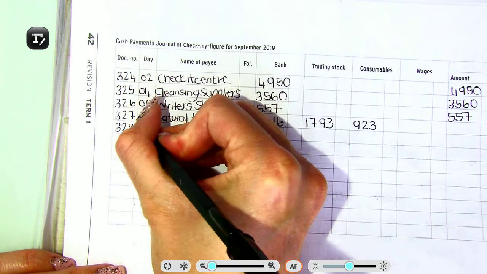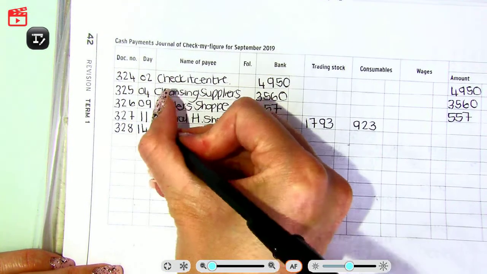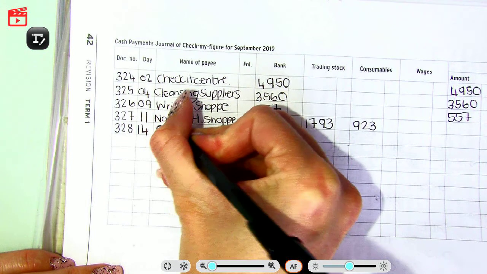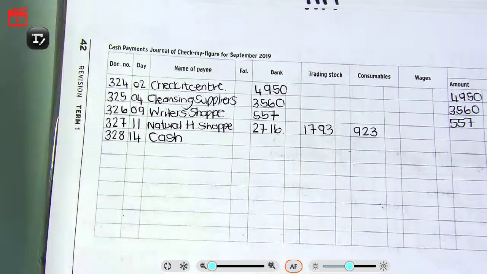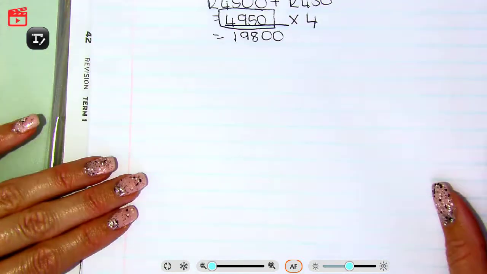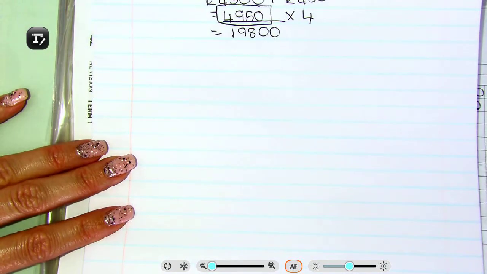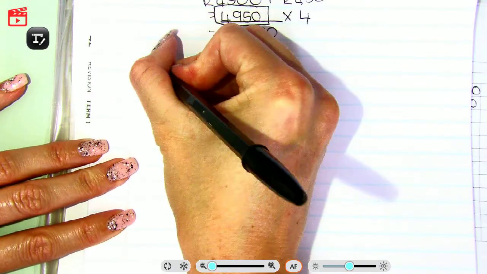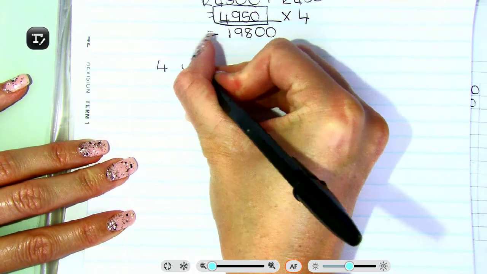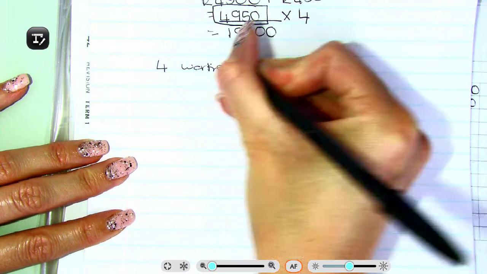My details will be cash, and then I have to just work out quickly how much we paid them. Okay, so a little bit of a maths problem here. Cash a check to pay the 4 workers' wages. Okay, so we have 4 workers, and it was for the past 2 weeks.